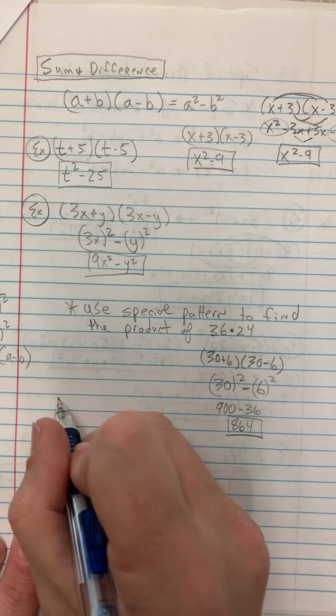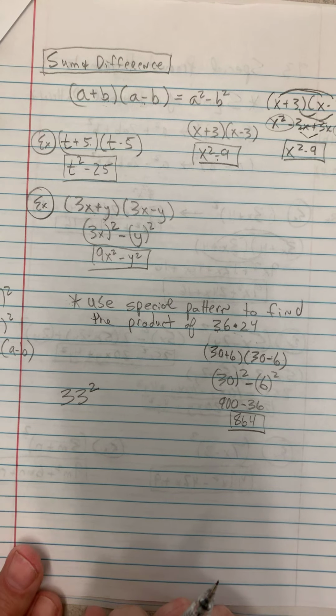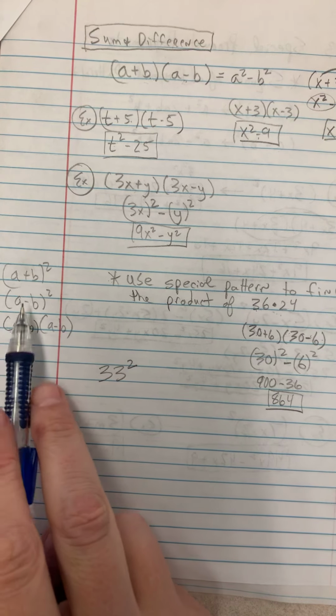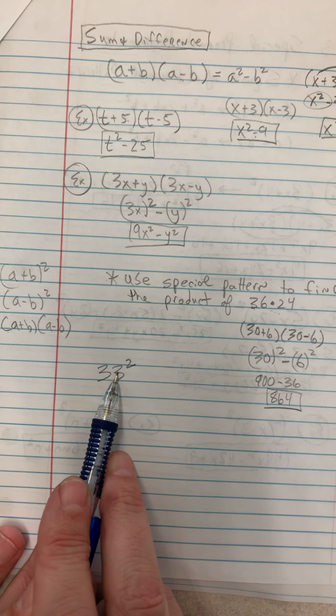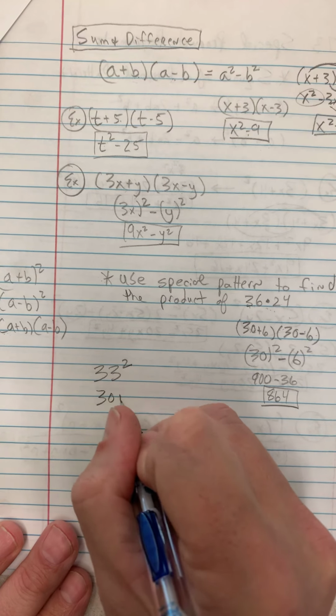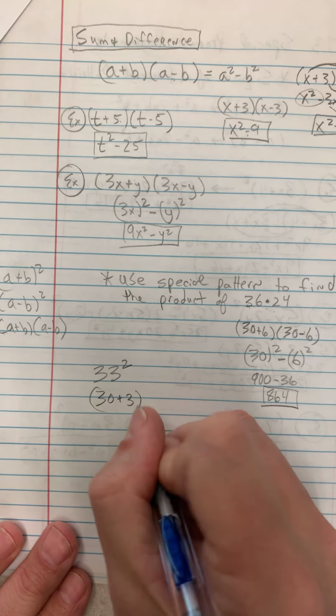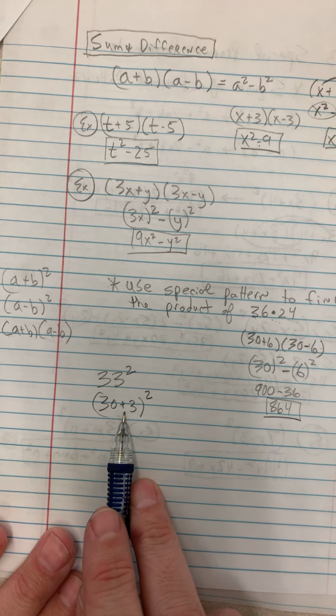You may have one on your homework that looks like this. 33 squared. How would I do that? Doing a sum and difference. Well, if I have a single term, something easy that's going to follow a pattern, this is 30 plus 3 squared, is it not? And now I can follow my pattern.